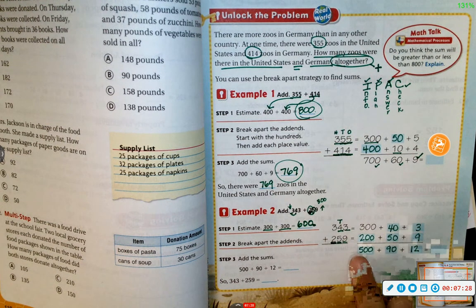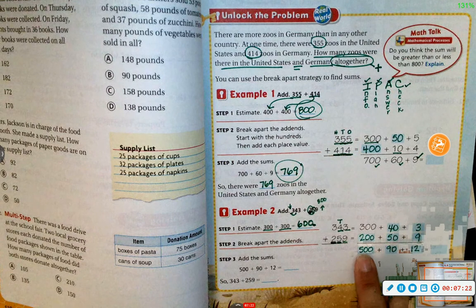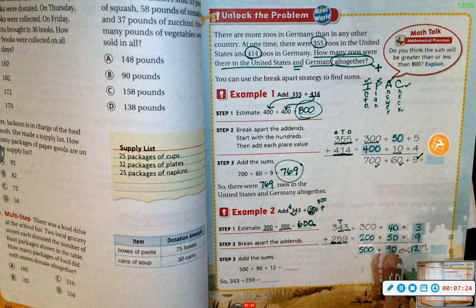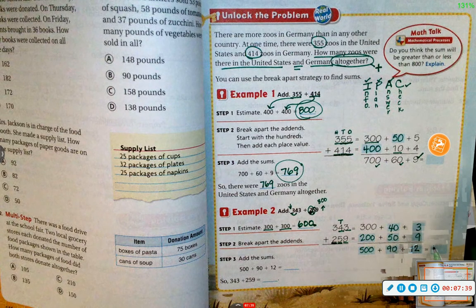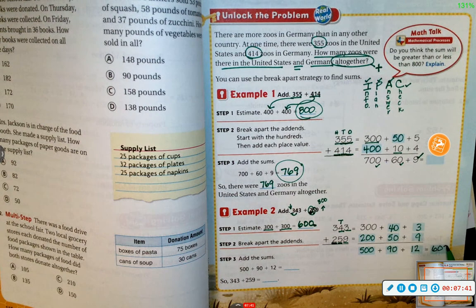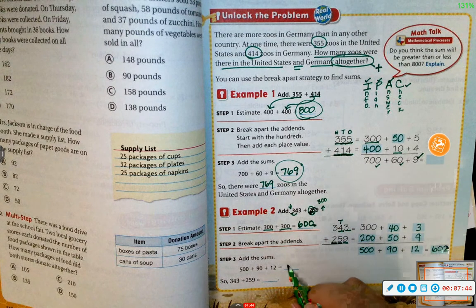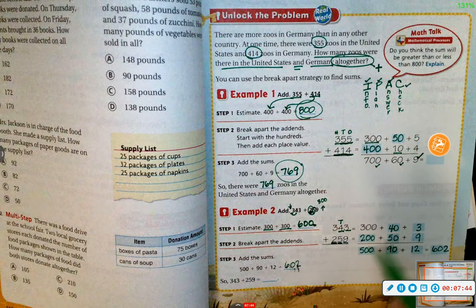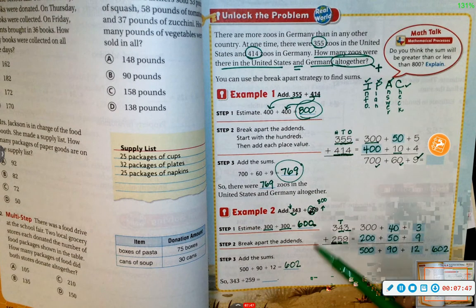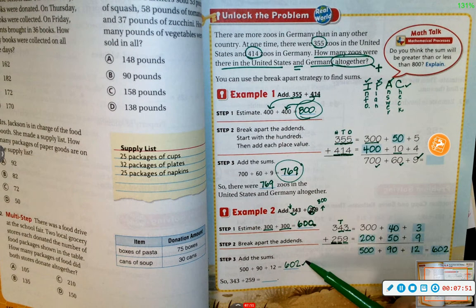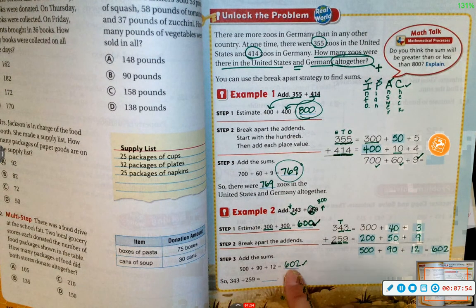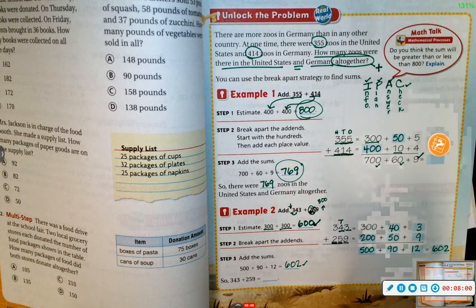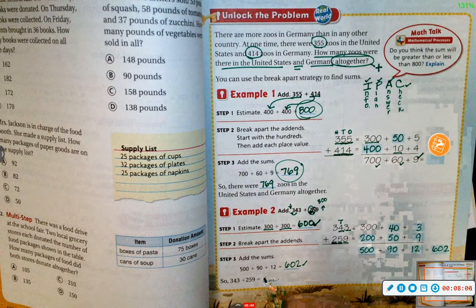Now we just add these up going across. 500 plus 90 would be 590. And then plus 12 more would be 602. Okay, now I'm going to just check my answer real quick with my estimate. 602 and 600 are very close, so I know that this answer is reasonable. Okay, so 343 plus 259 is 602.